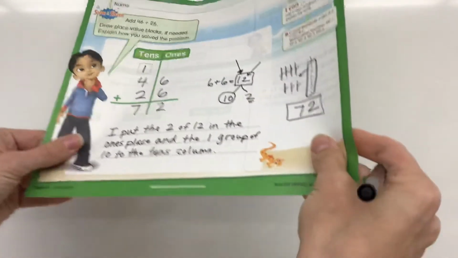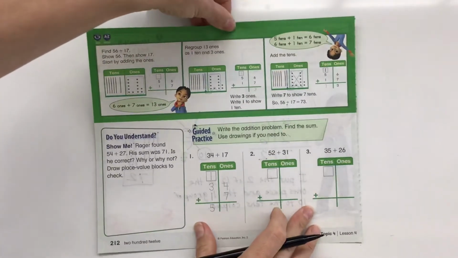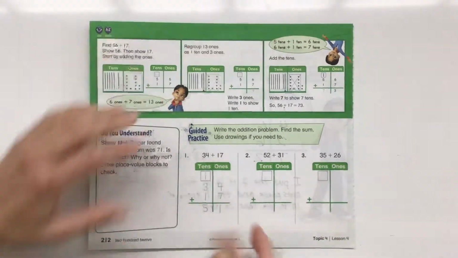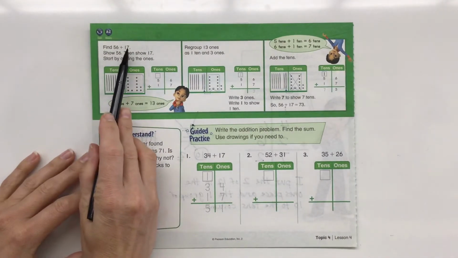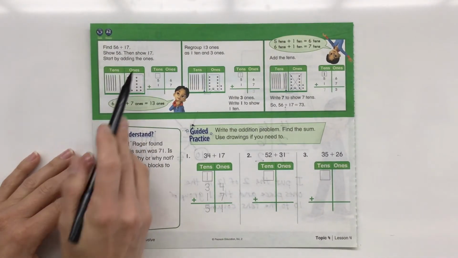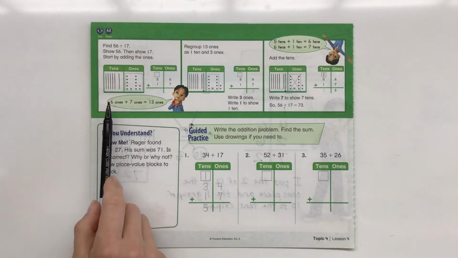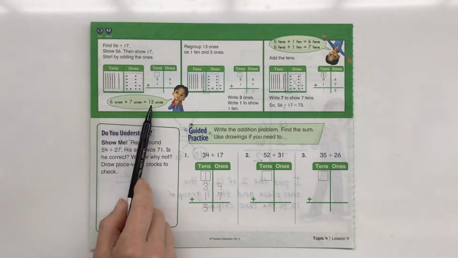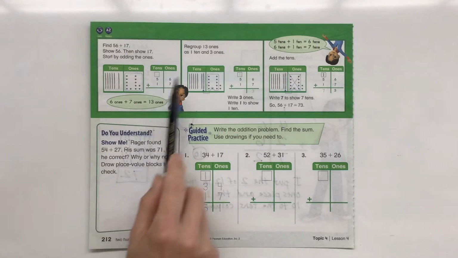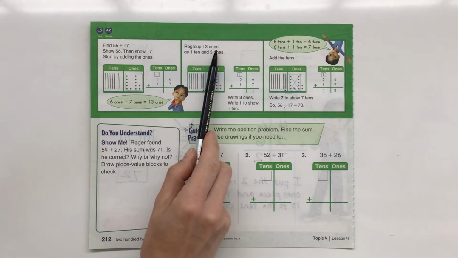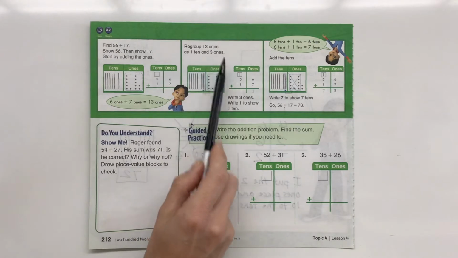All right, let's go ahead and take a look at the back page. We're going to look at our comic strip and see how this looks. Okay, find 56 plus 17. Show 56, then show 17. Start by adding the ones. 6 ones plus 7 ones equals 13 ones. Regroup 13 ones as 1 ten and 3 ones, right?